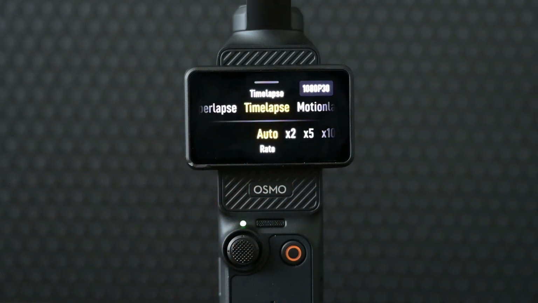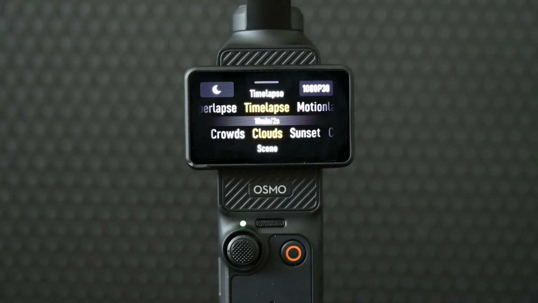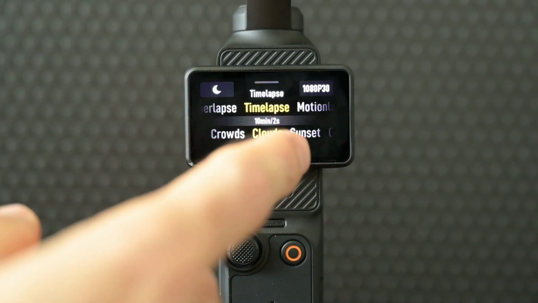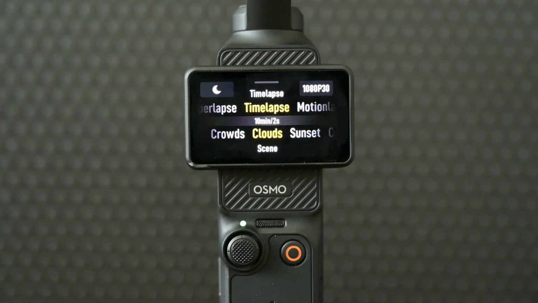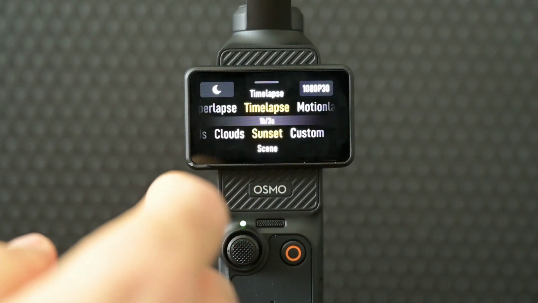Next over here we have time-lapse. Time-lapse is going to be best used if the camera is on a tripod and staying still. There's 3 presets already here for like common things that you might want to capture a time lapse of, obviously. So like big crowds, moving crowds, clouds moving through the sky, or sunsets.